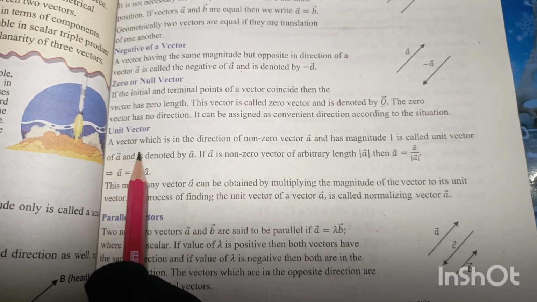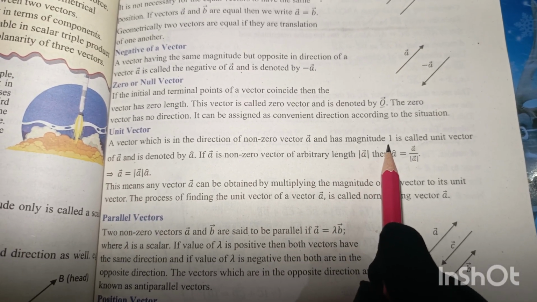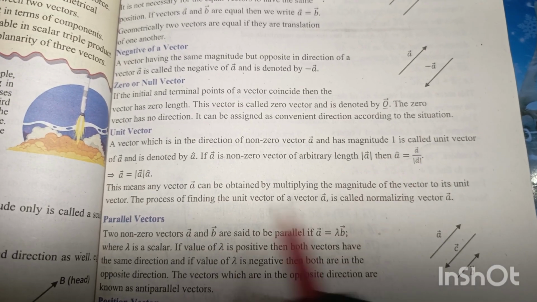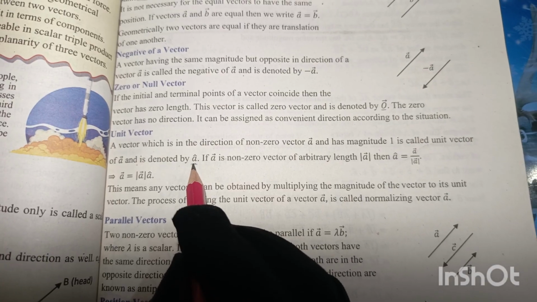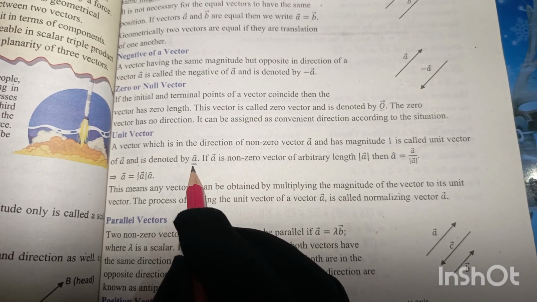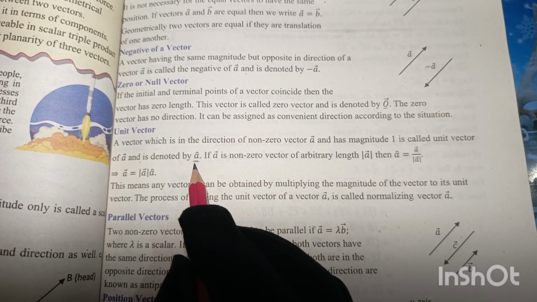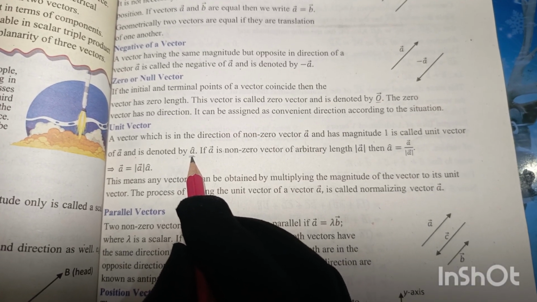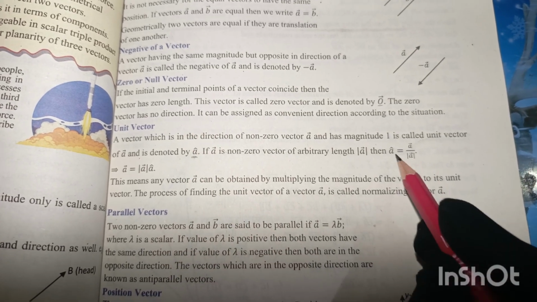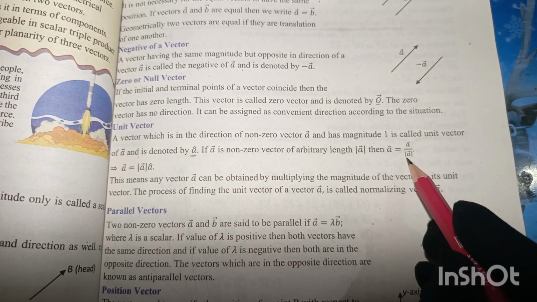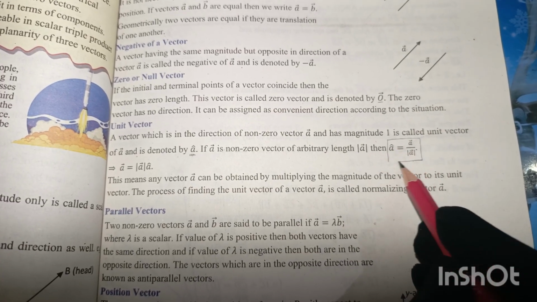Next is the unit vector. A unit vector is a vector in any direction which has a magnitude of 1, and it is denoted by this symbol. If a hat appears on any letter, you have to know that it represents a unit vector. So a unit vector has magnitude 1 and the zero vector has magnitude 0. If we have to find the unit vector in the direction of a given vector, then we will use this formula. You have to remember this formula.